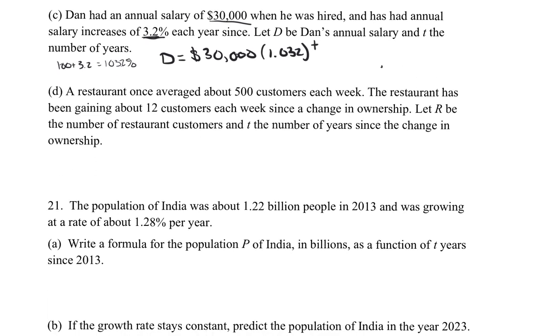So part D. A restaurant once averaged about 500 customers each week. The restaurant has gained about 12 customers each week since changing ownership. Let R be the number of restaurant customers and T be the number of years since the change in ownership. So for this problem, since we're dealing in number of customers, we know that this is going to be linear.